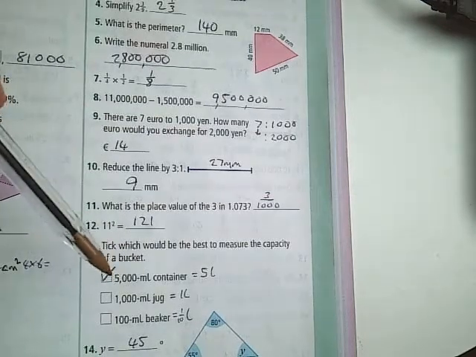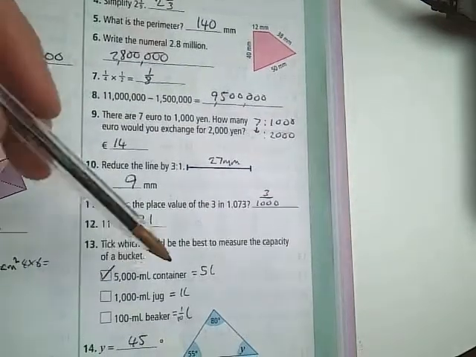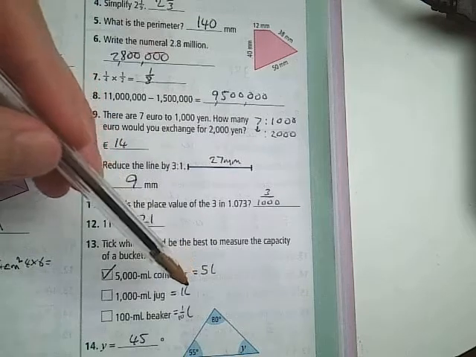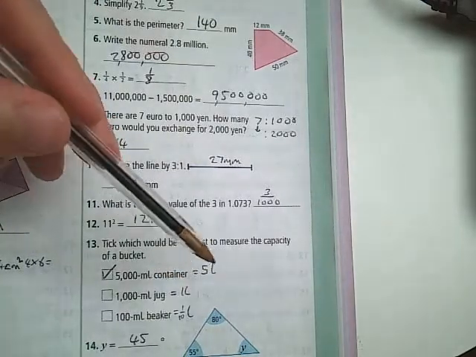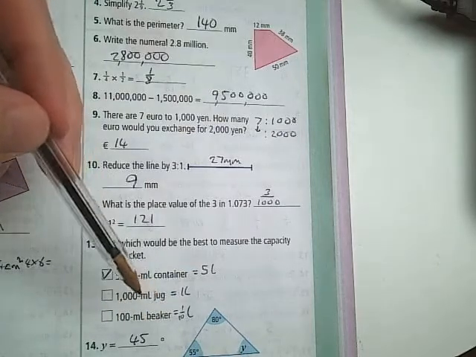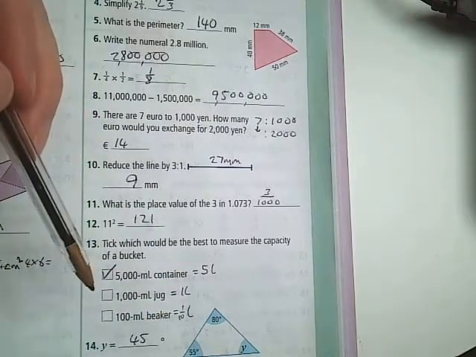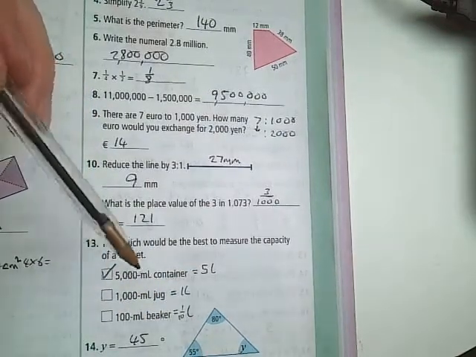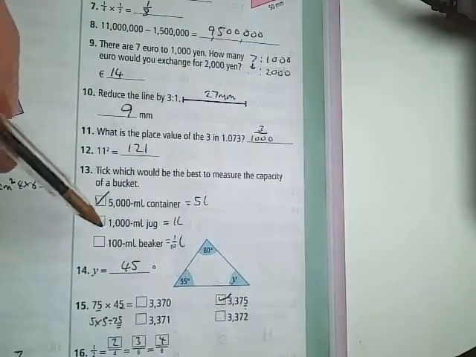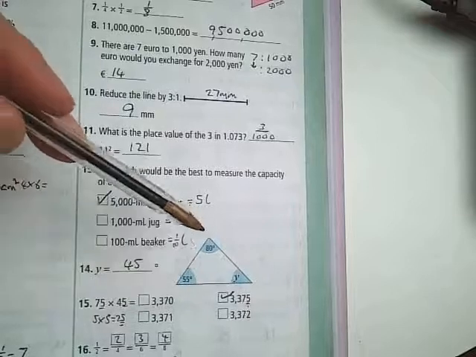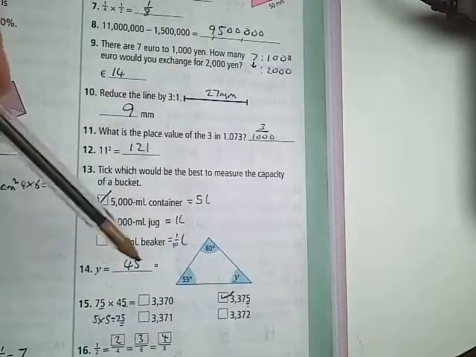I'm thinking it's this one here, the 5,000 milliliter container, because that's 5 liters. A bucket would have a couple of liters in it, usually speaking. Certainly the 100 milliliter beaker would be way too small. The 1,000 milliliter jug, you'd probably get a lot of them in there, so this one would be the best one to use. Question number 14. The 3 angles always add up to 180, so y has to equal 45.